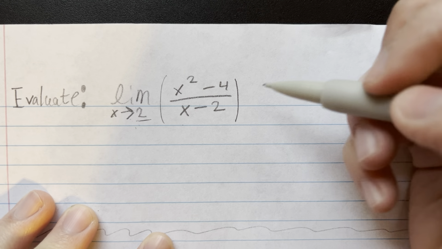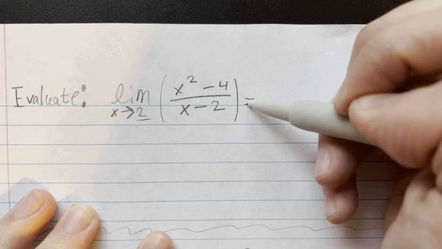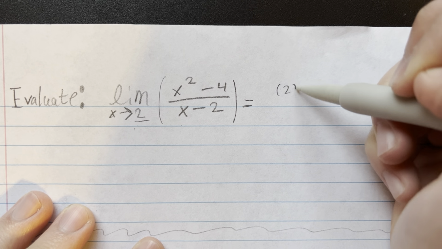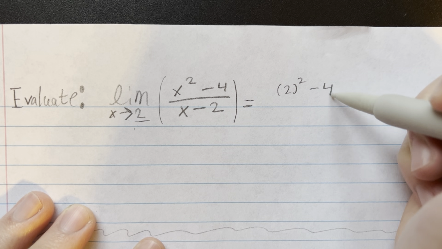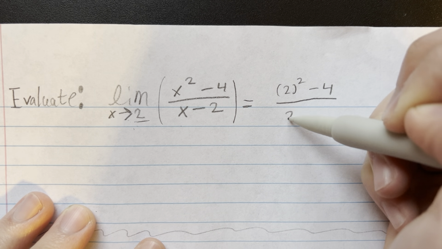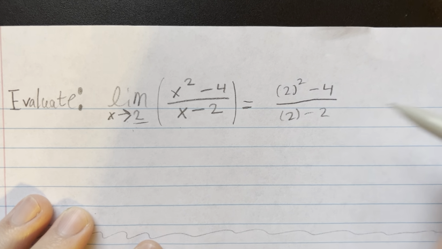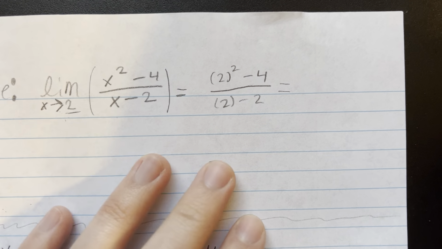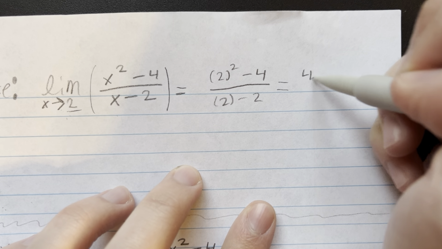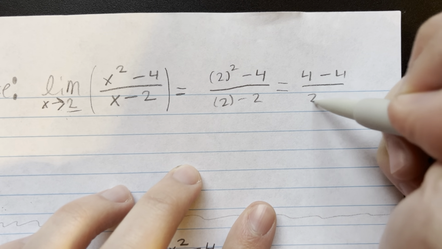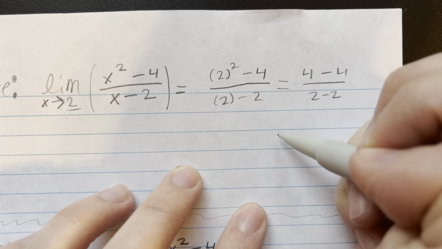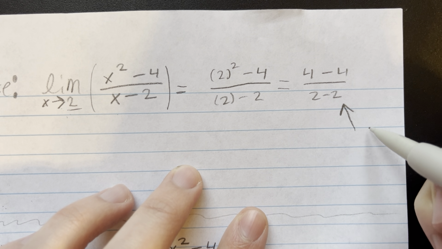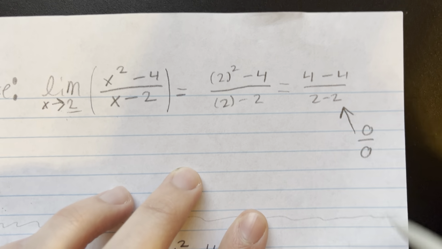So this limit is going to equal, and then we plug in 2 here, 2 squared minus 4, all over 2 minus 2. Now, here's what happens if we evaluate this limit. We get 4 minus 4 over 2 minus 2. And this right here comes out to be 0 over 0, right?